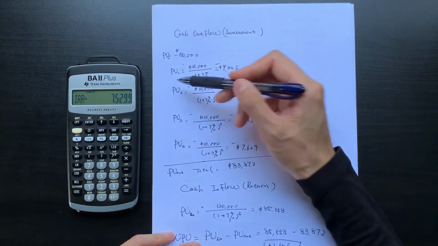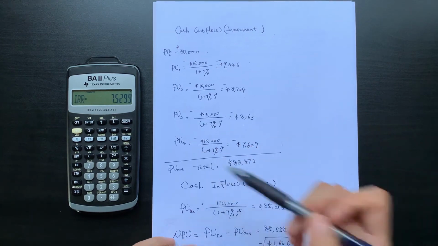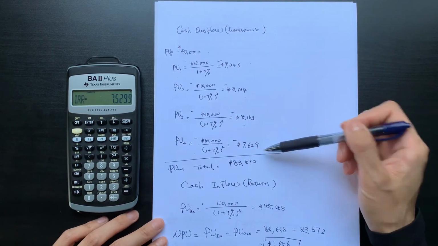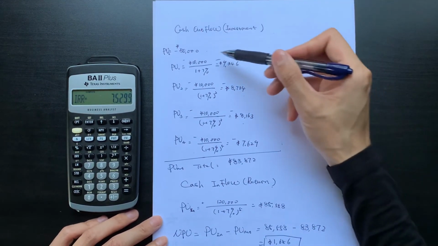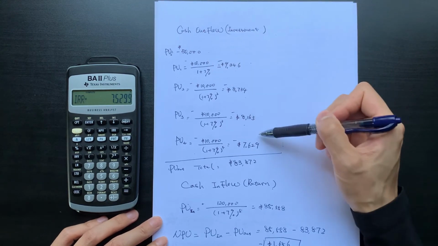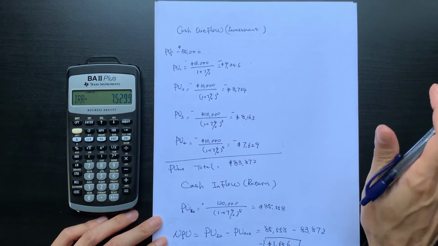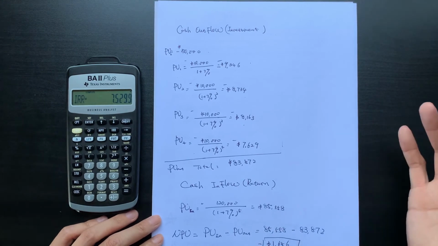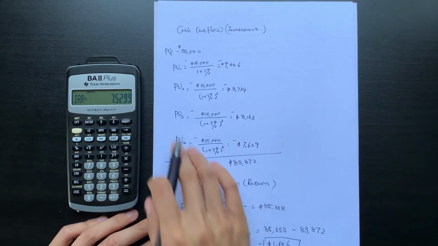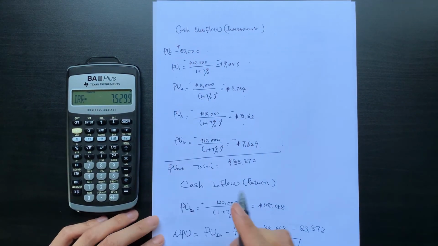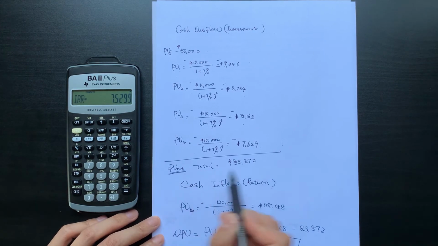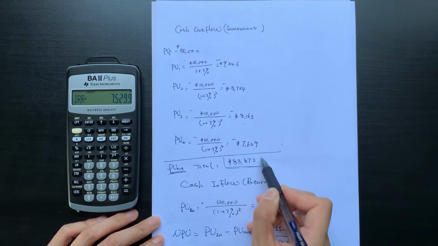So you get the present value of the four $10,000 payments, plus the initial amount that you invest. So they are in present value terms. So for the present value of outflow, you get a total of this much.